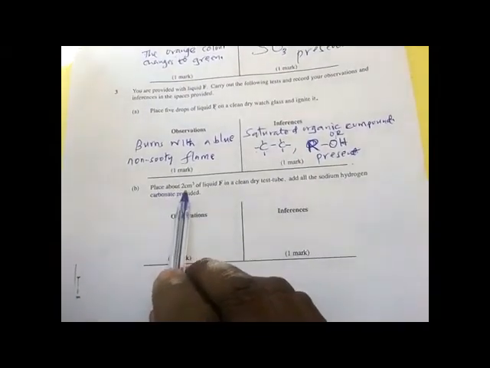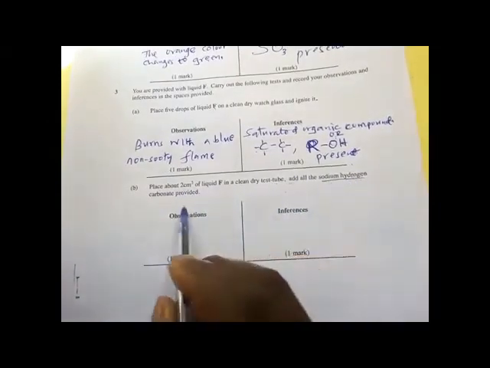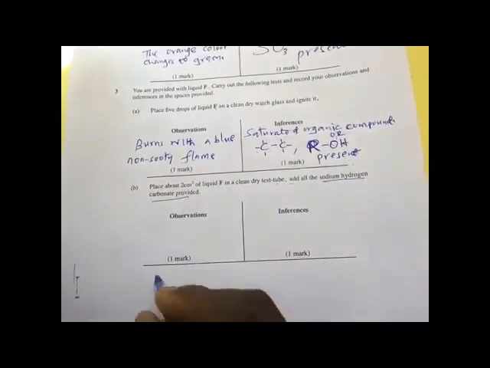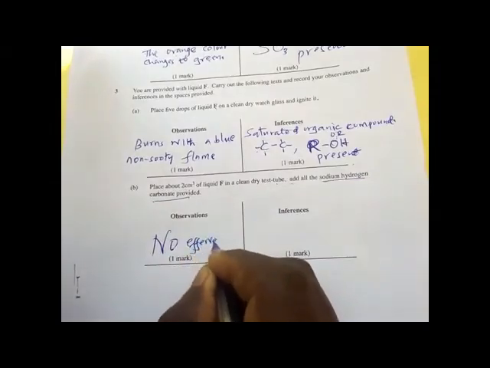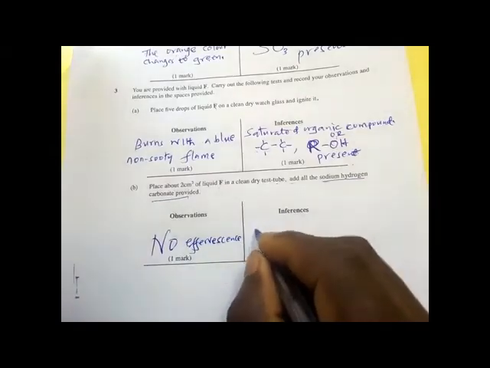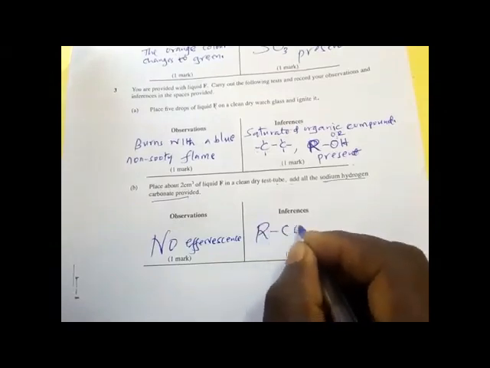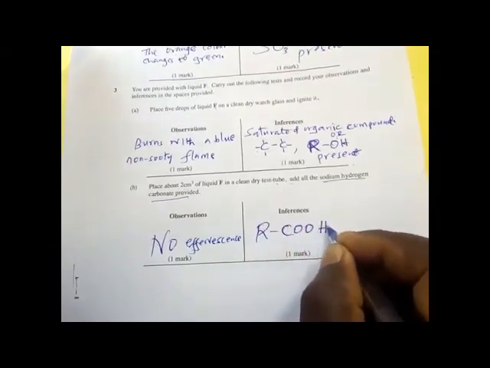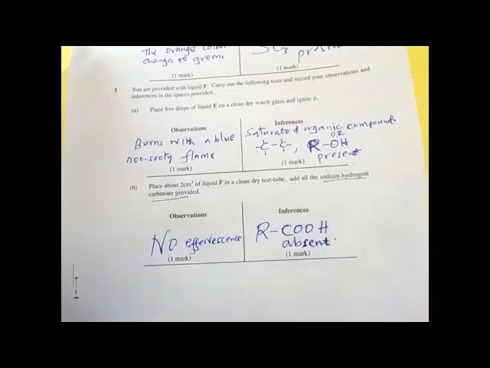Place about 2 centimeters scoop of F in a clean test tube and then add sodium hydrogen carbonate. With sodium hydrogen carbonate, there is no effervescence, because that's what we expect. There's no effervescence, then it means the alkanoic acids are absent.